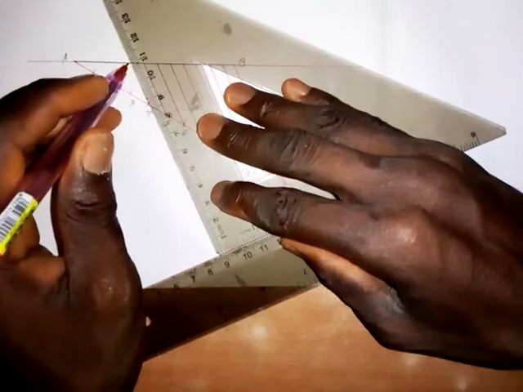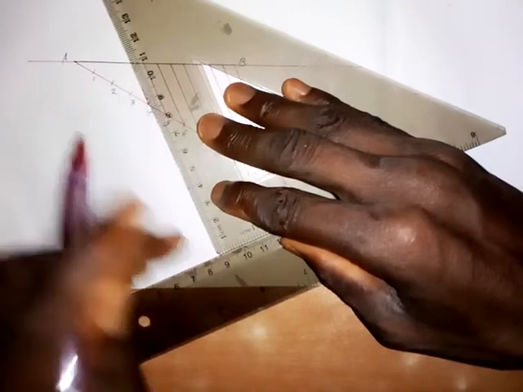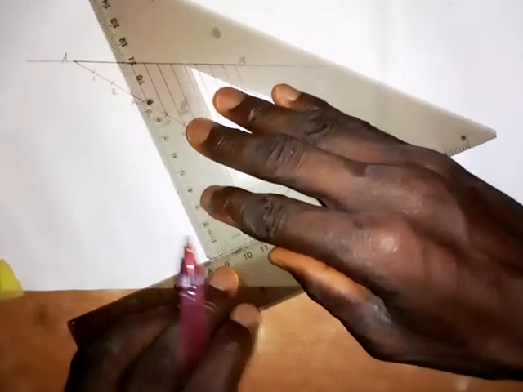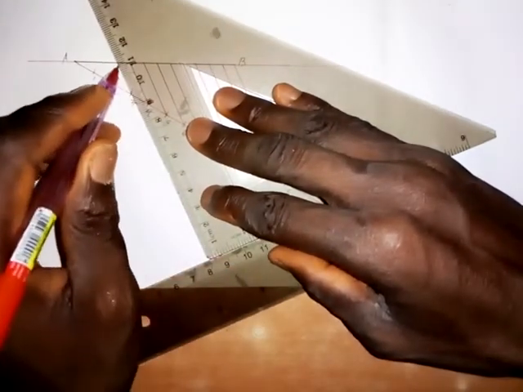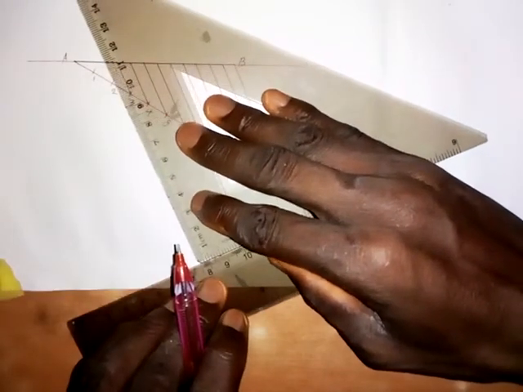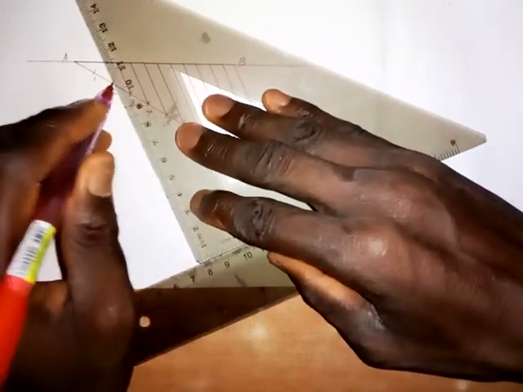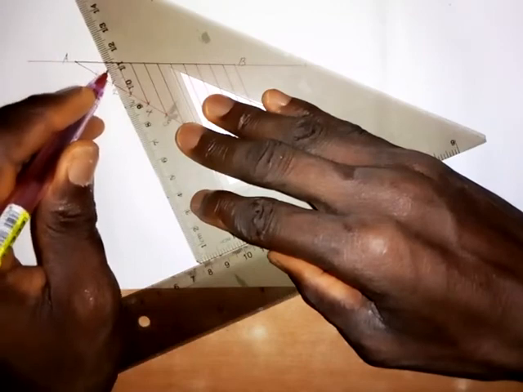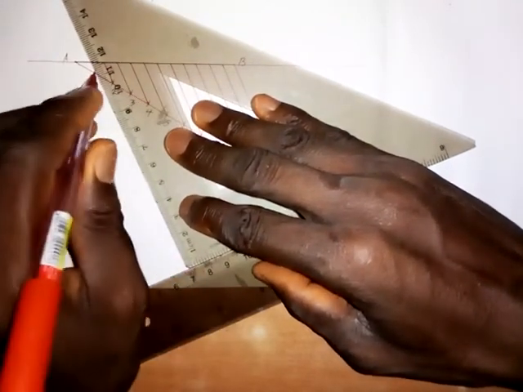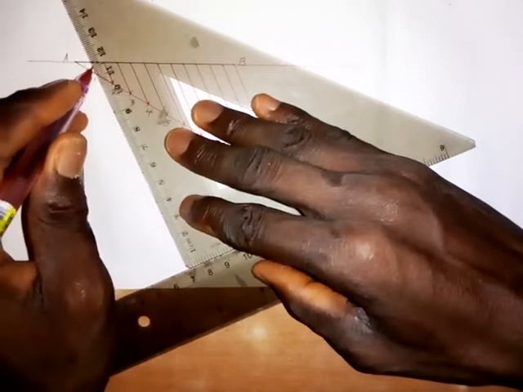This is a technical work, so you need to be patient. So you move it to the next point again. So you draw. So you move it to the next point. You draw it. Then you move it to the last point. So you draw a line like this.